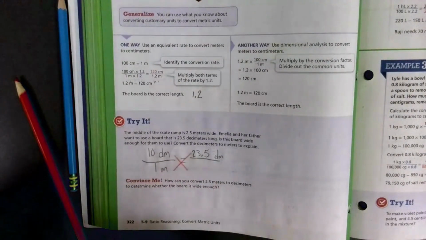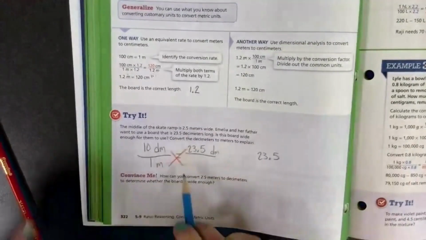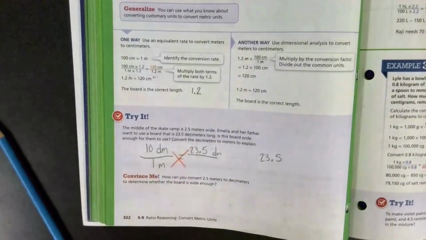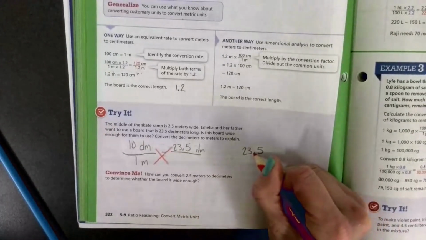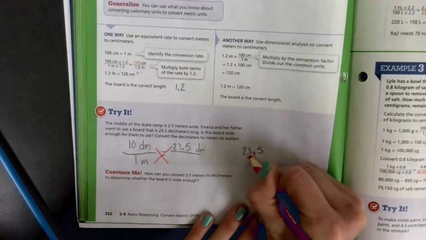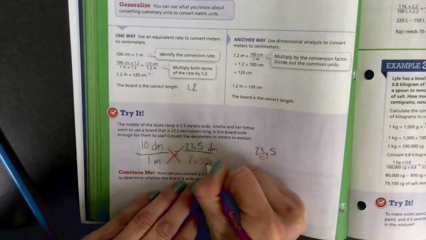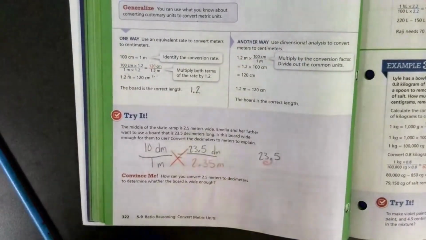So if I take my 1 times 23 5/10, it's 23 5/10, and then I am dividing by 10. Remember, if I'm dividing by 10, I'm just moving my decimal point. I'm whooping it 1 time to the left. Whoop. Now that I divided, I know it's 2 35 hundredths of a meter.